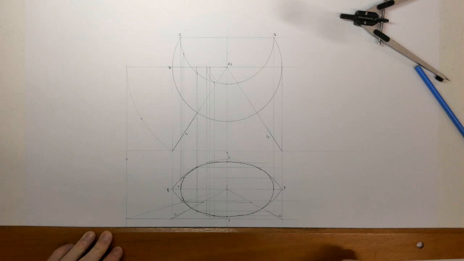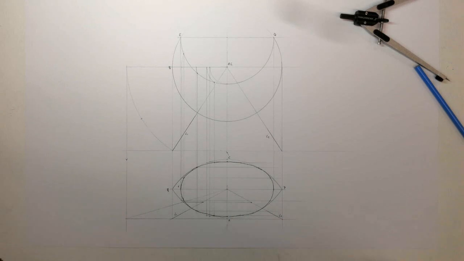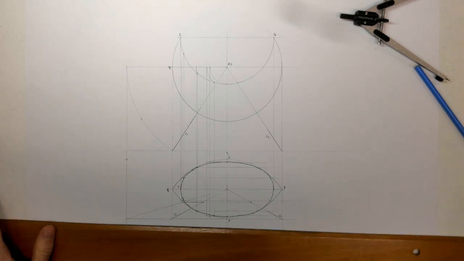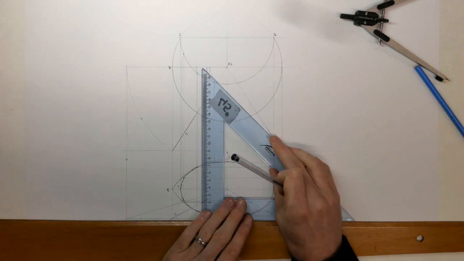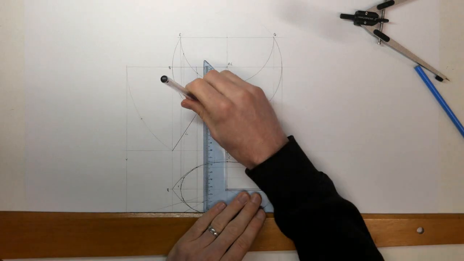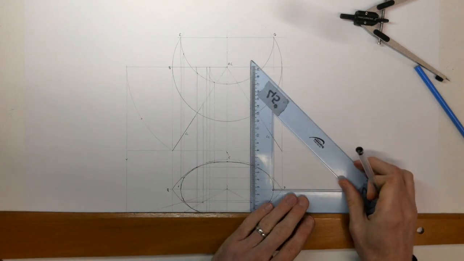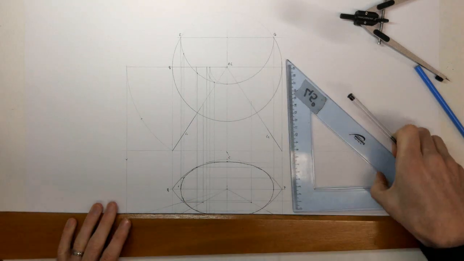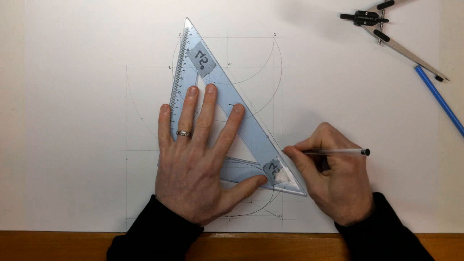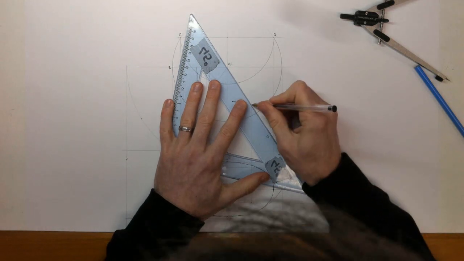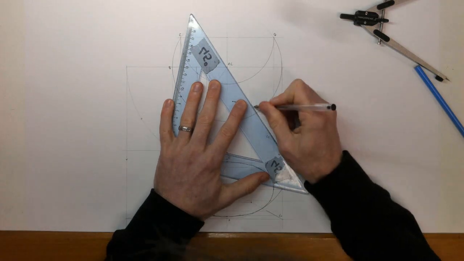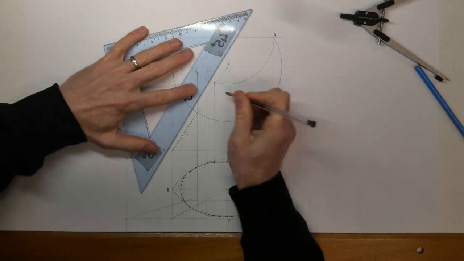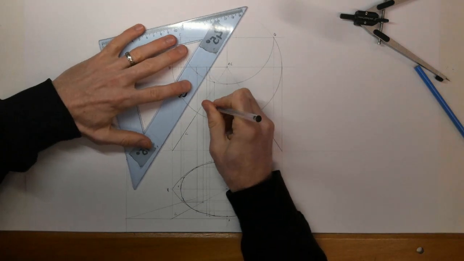And there. So that is the exact point of intersection. So I can project that up to my elevation also, and then I'll draw my lines in heavy. So up there, and there. So L1 and L2. Heavy lines there. And where was it? To here also.